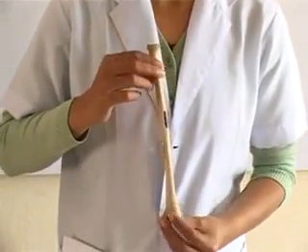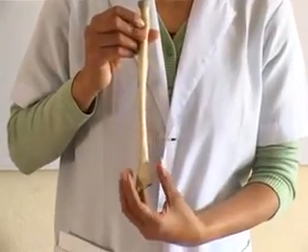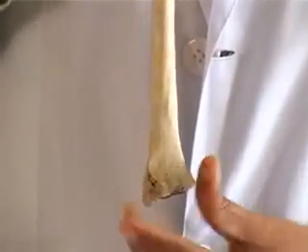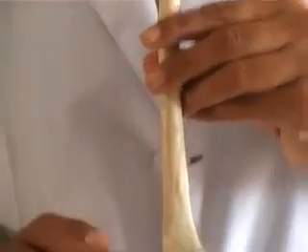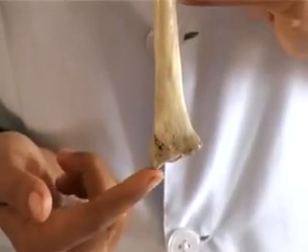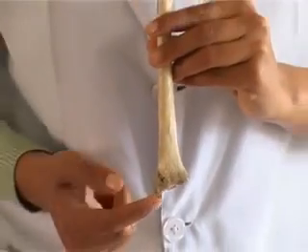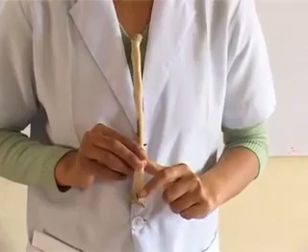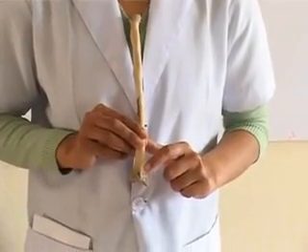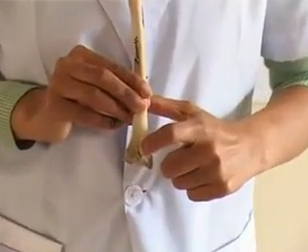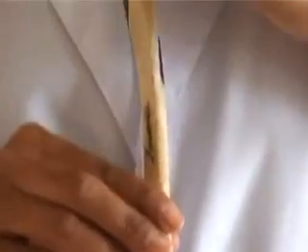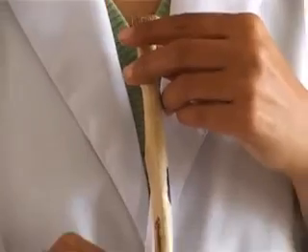Lower end is broad and flat. Its lateral end projects downwards as the styloid process. On its dorsal surface is a tubercle, the dorsal tubercle of radius, with a groove on its medial side for the passage of extensor pollicis longus tendon.